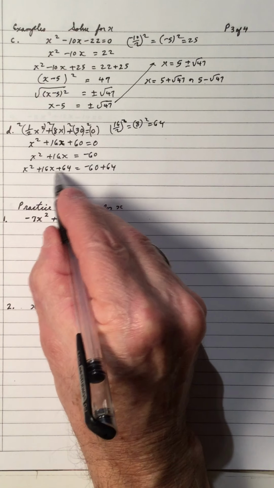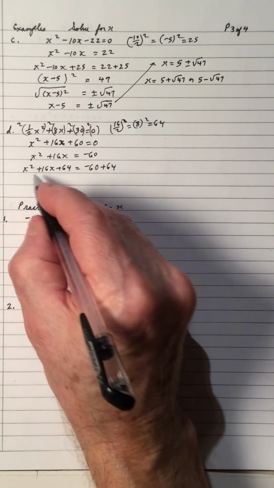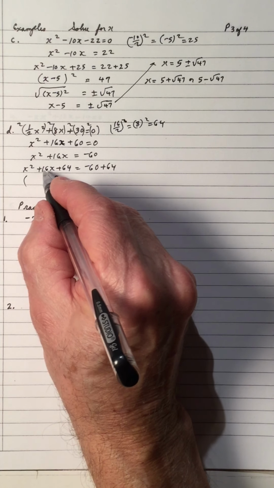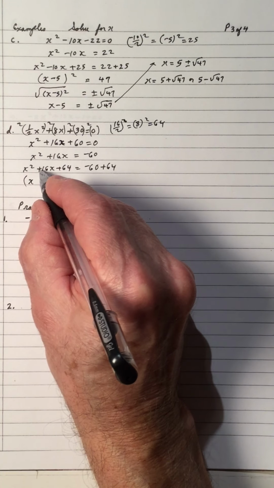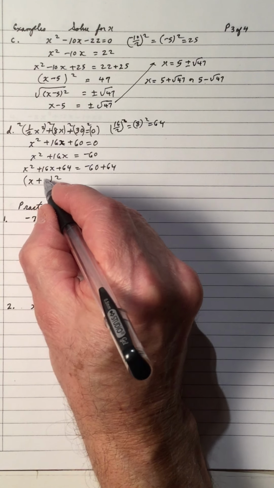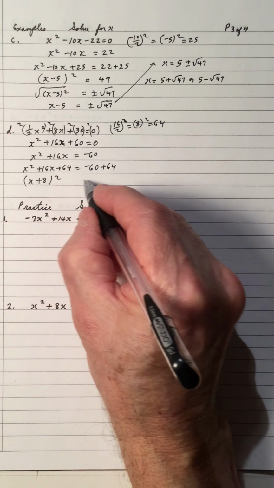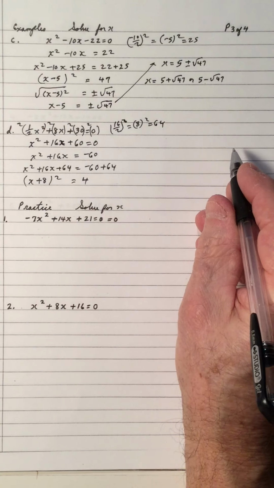Half of 16 is 8, squared, 64. I balance both sides with a 64. The factorization of x squared plus 16x plus 64: x, half of positive 16 is a positive 8, so x plus 8 all squared gives me this trinomial. And negative 60 plus 64 is 4.